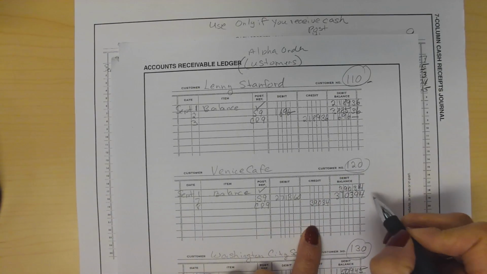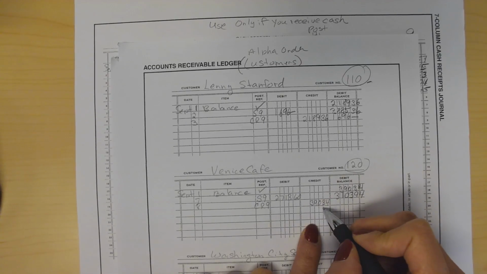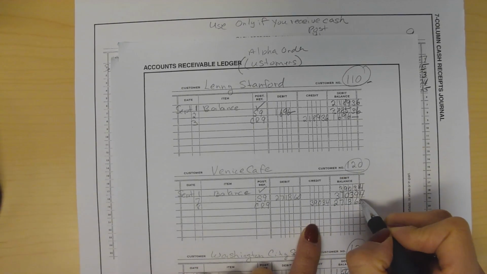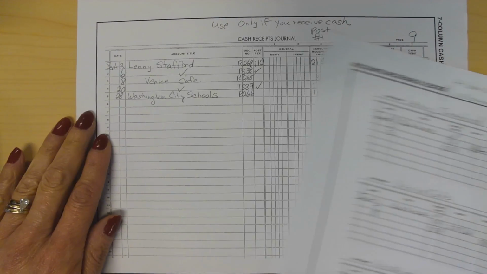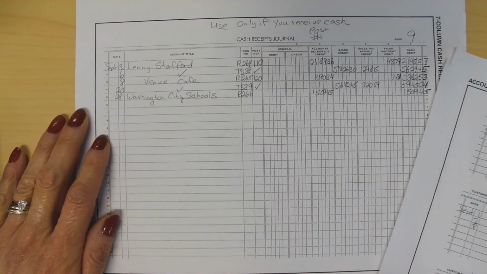So the same rules apply. You have a debit, and this is a credit. He's paying some off. So we'll subtract, and our balance is $2,713.60. Our last step is to come over here to this account number, and we will place a 120.